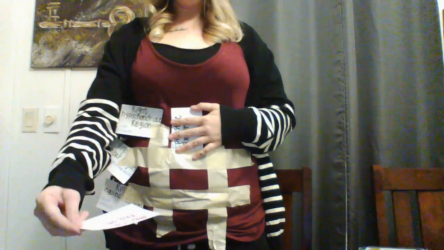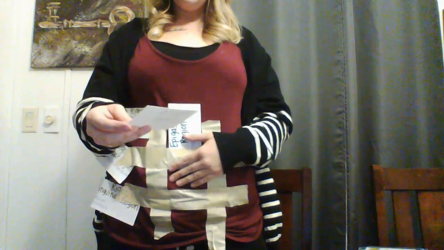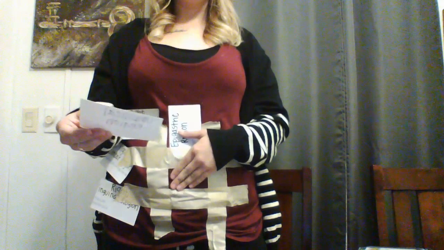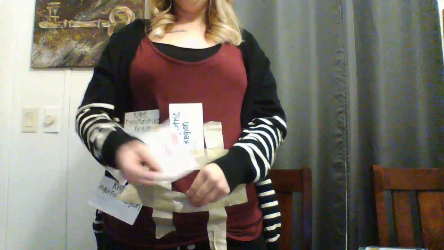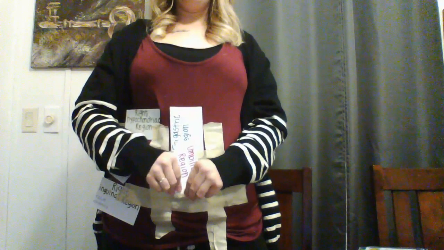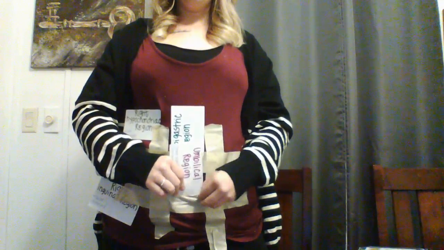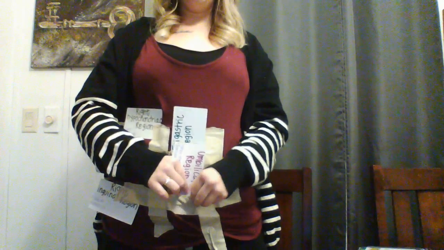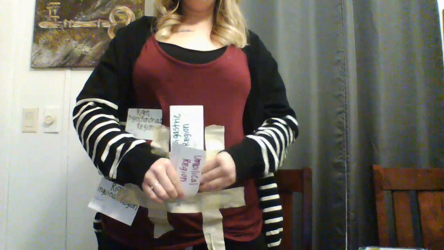The middle is your umbilical region. This is going to be your small intestine and your transverse colon of your large intestine. So that's going to be in the middle. Your umbilical, once again, is where your navel is located. Also where your umbilical cord was.